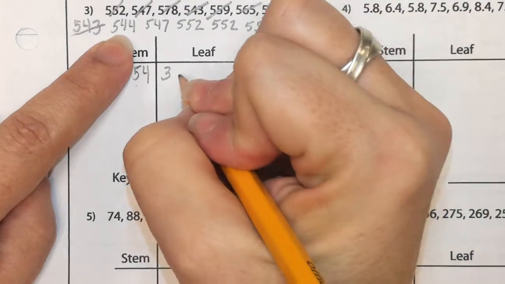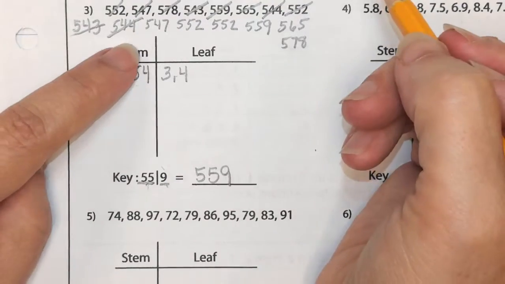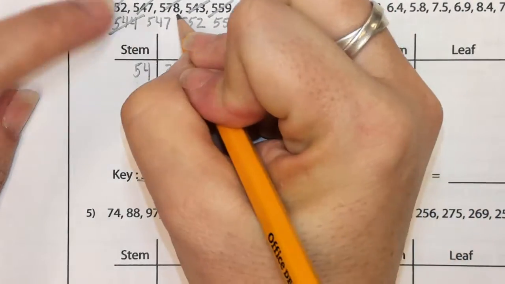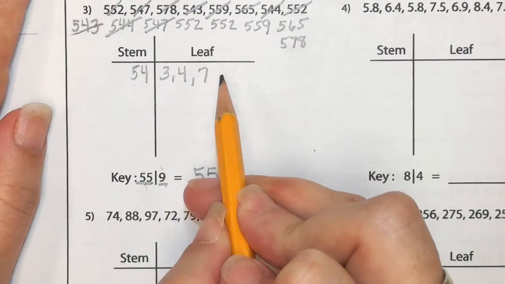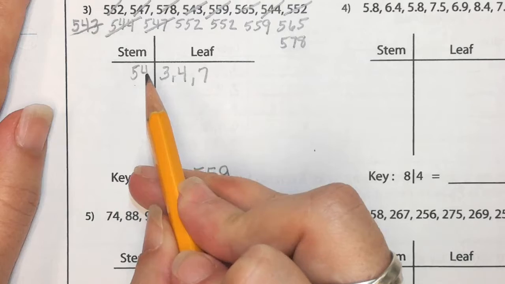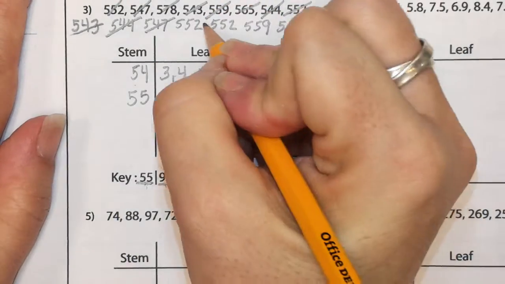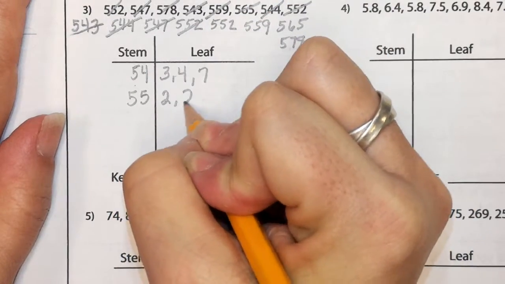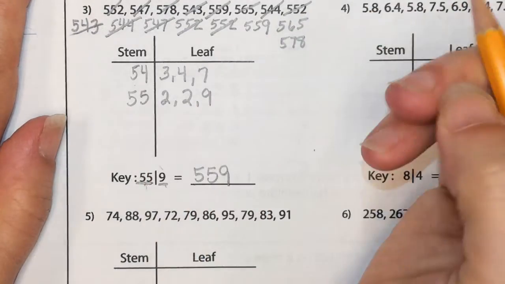And then there's a 54 with a 4 to make 544. And then one more, 547. Notice they're all on the same line because they're all based on a 54 right there. Next one, 55. And then I have a 2. And another 2. Make sure you list them twice. And a 9.